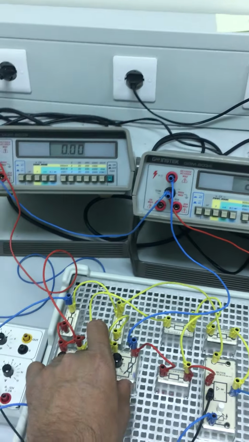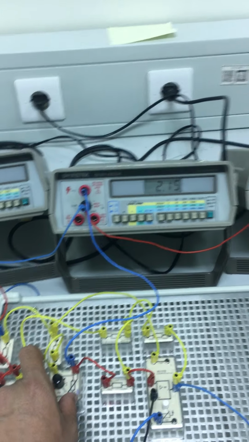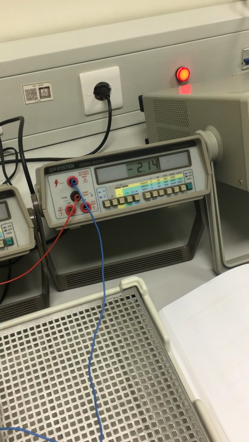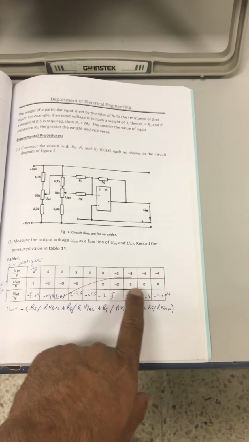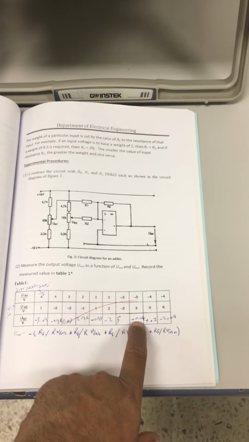Approximately 2. So 0 plus 2 will be 2, and the final value will be negative of 2. Is it clear?